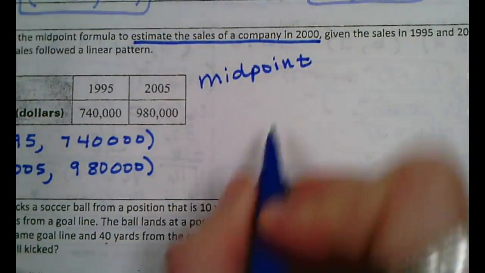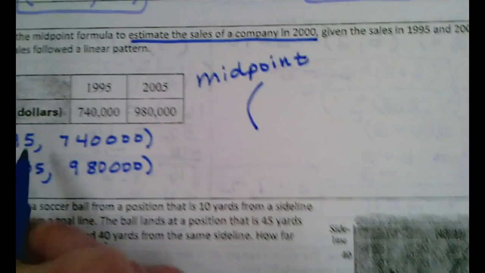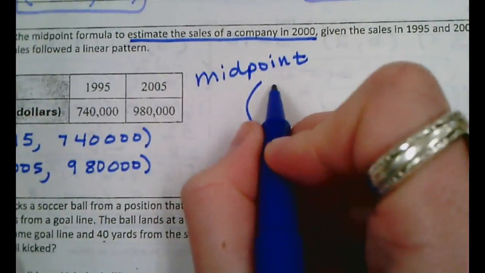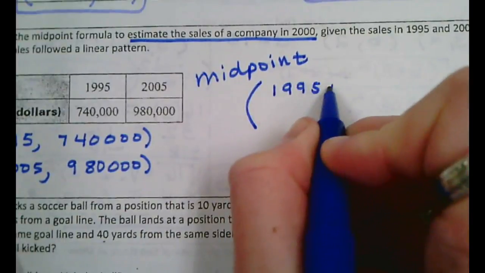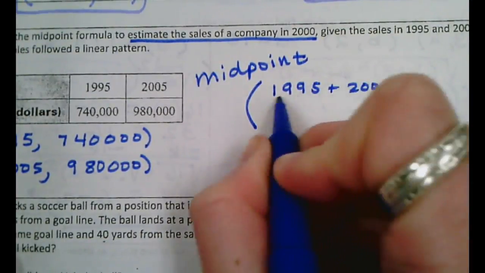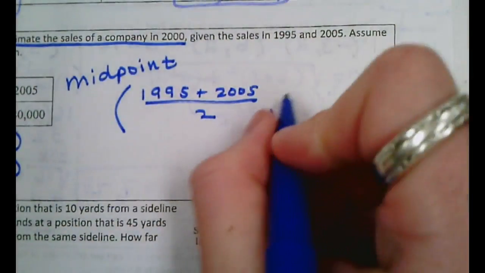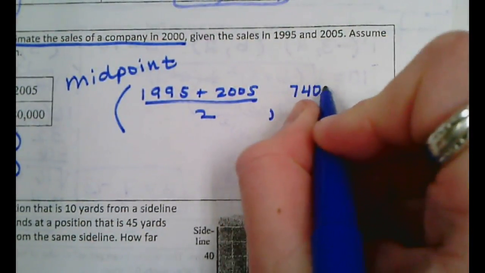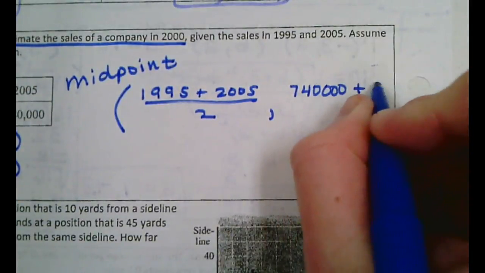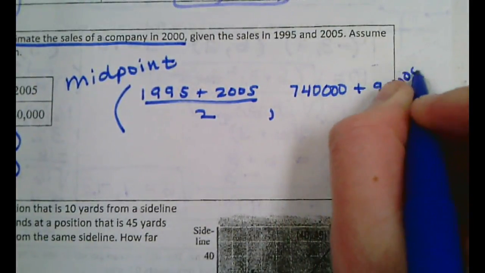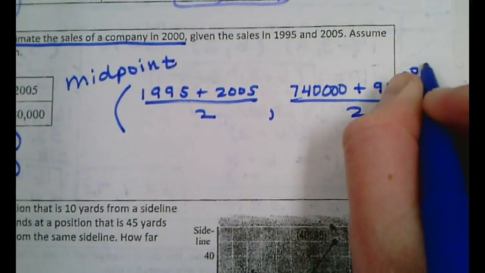So my x values, adding them together and dividing by 2, would be 1995 plus 2005 divided by 2. And my y values would be the sales, $740,000 plus $980,000, all divided by 2.